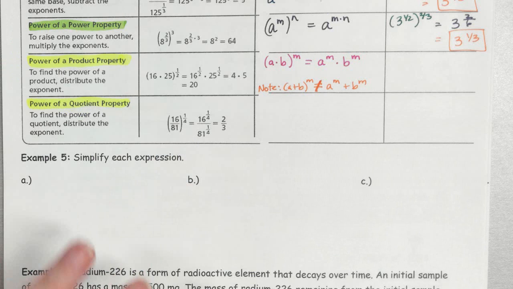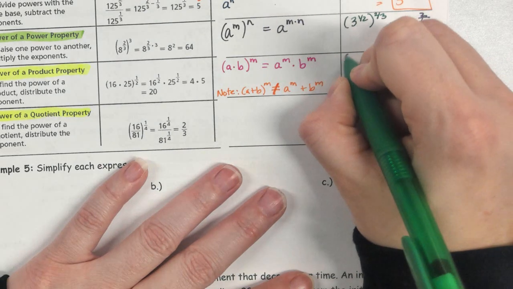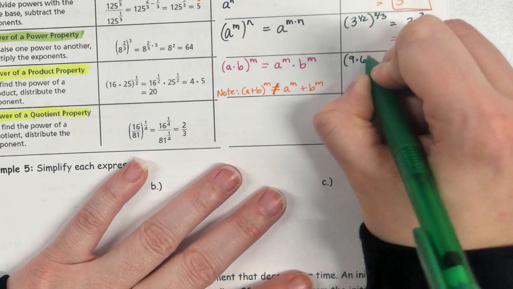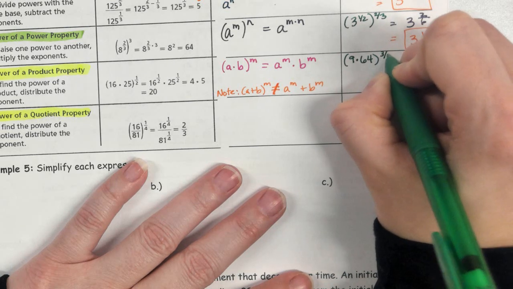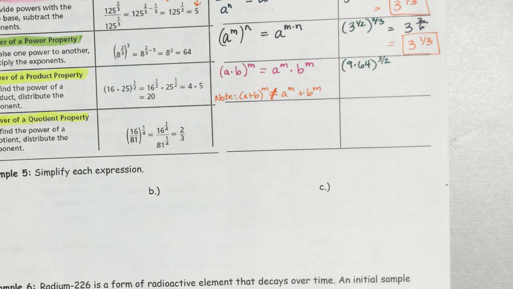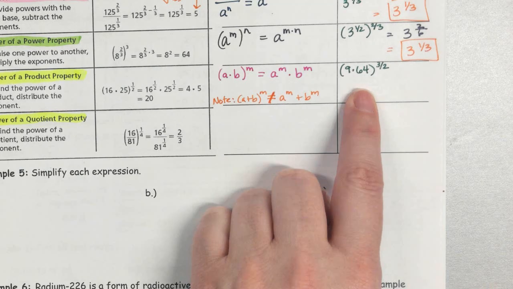All right, so let's do an example of this one. You have 9 times 64 to the power of 3 over 2. There are 2 ways you could do this.